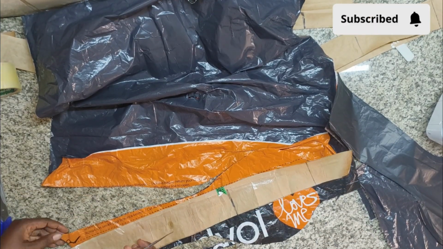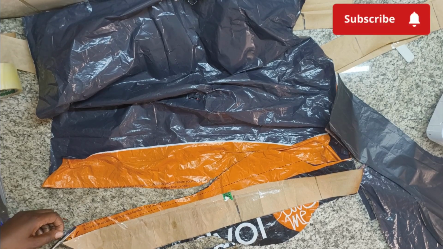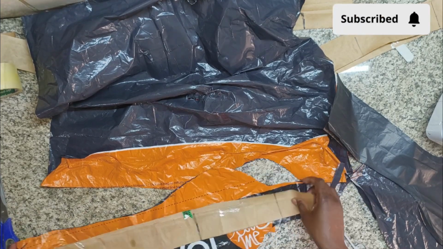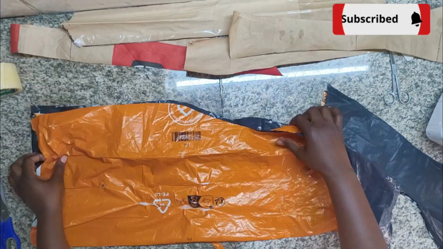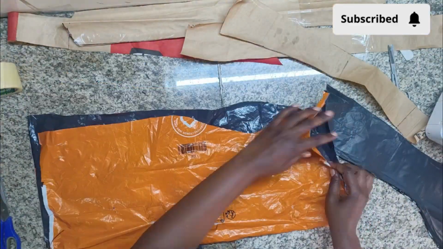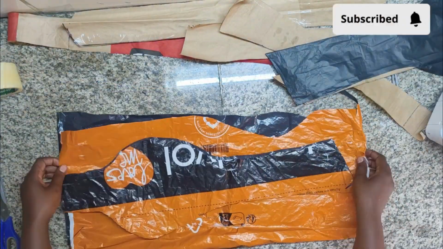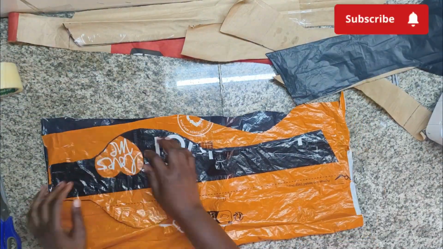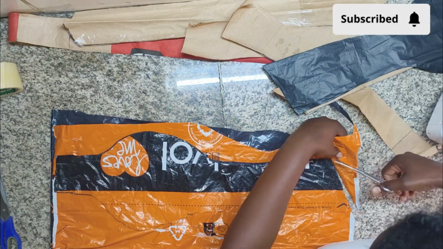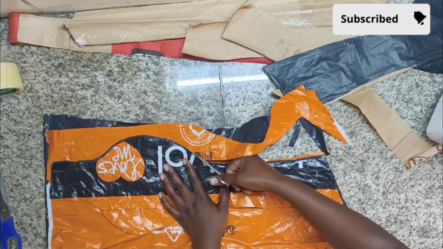So this tutorial might not be detailed for the sleeve, but if you pay attention and you don't understand it, you can rewatch it and see what I'm doing. You can play it again and see what I did. Then you can pick a leaf.